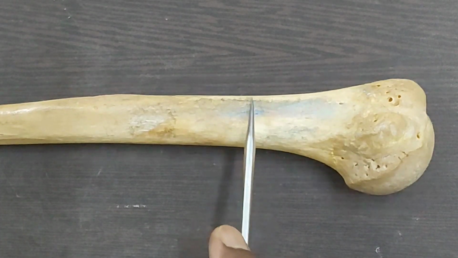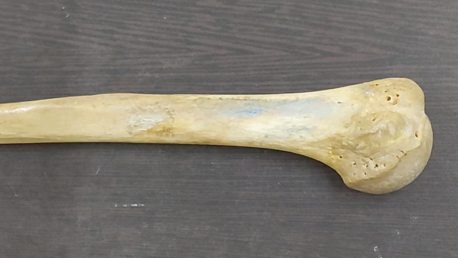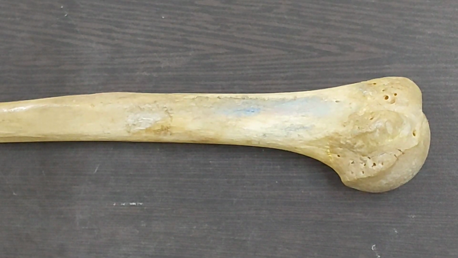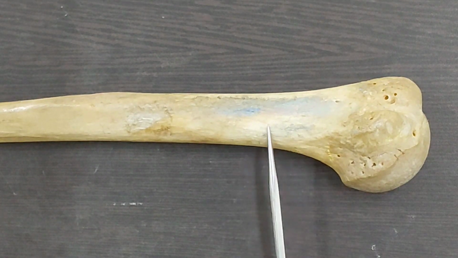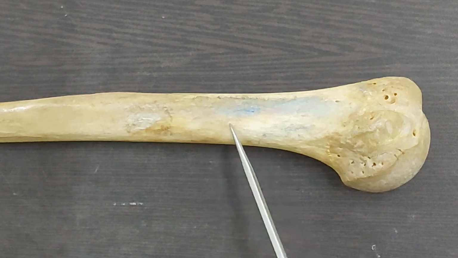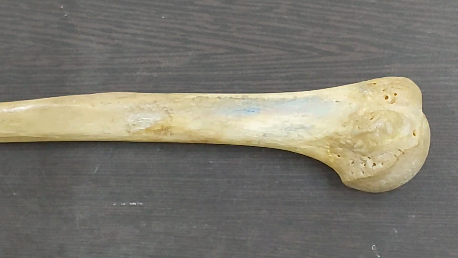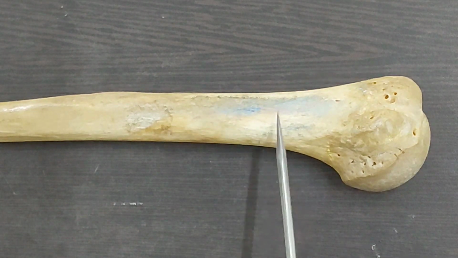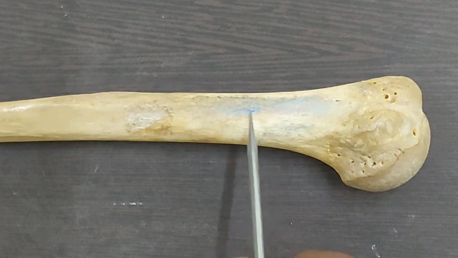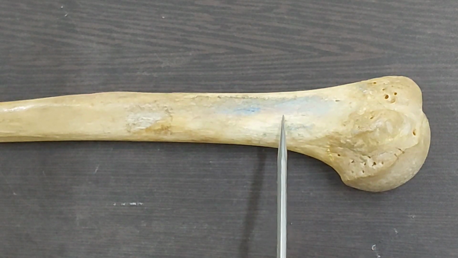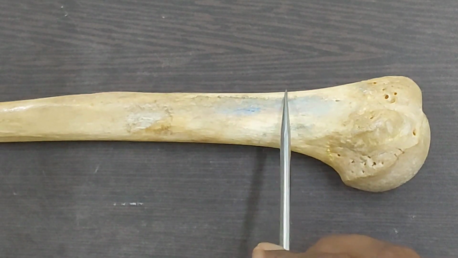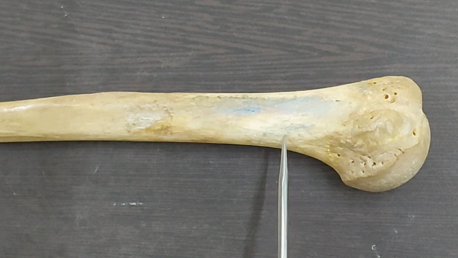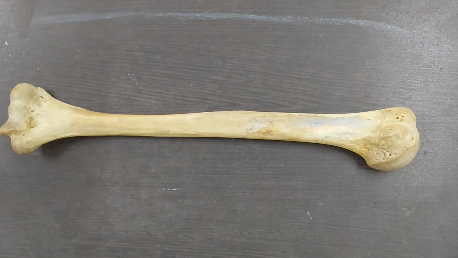The lateral lip gives insertion to pectoralis major, and the medial lip gives insertion to teres major, and the area in between gives insertion to latissimus dorsi. To remember this, we say lady between two majors: L for latissimus dorsi between two majors, pectoralis major laterally and teres major medially. Now let us see the shaft.